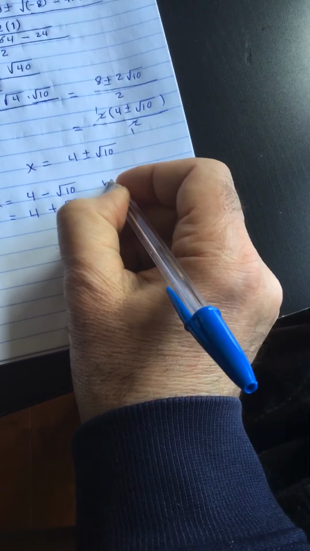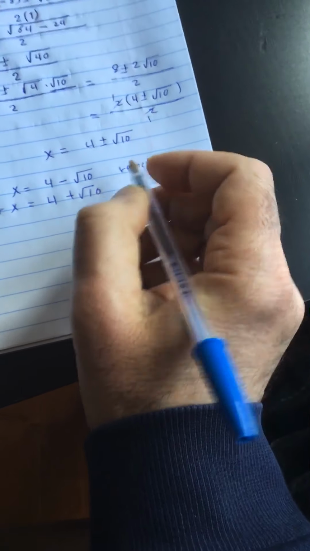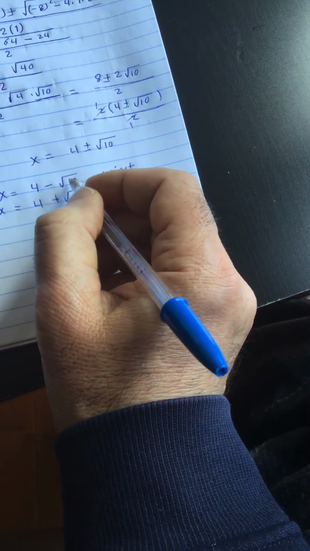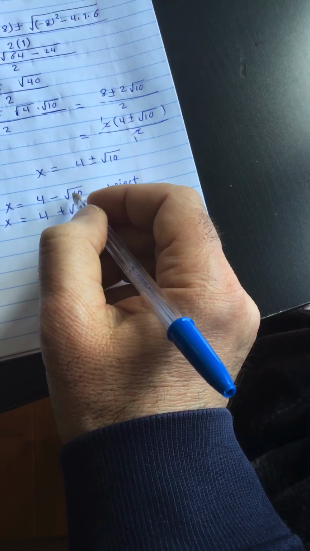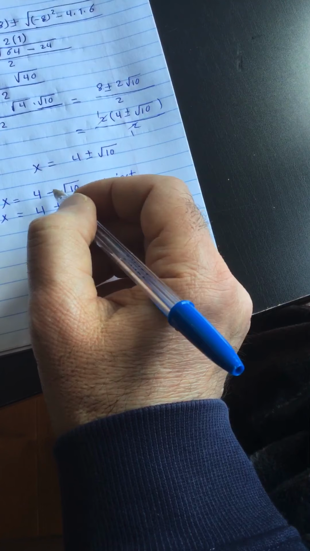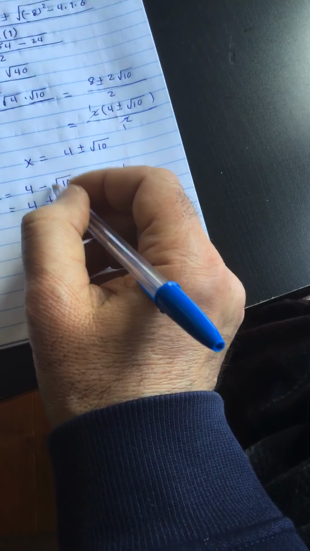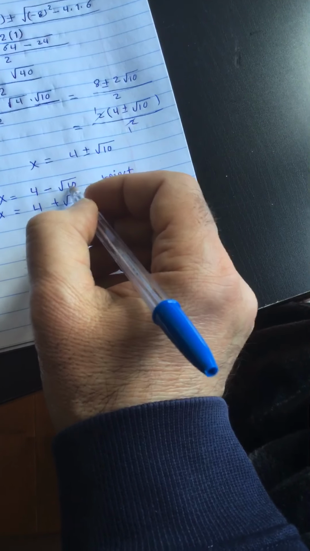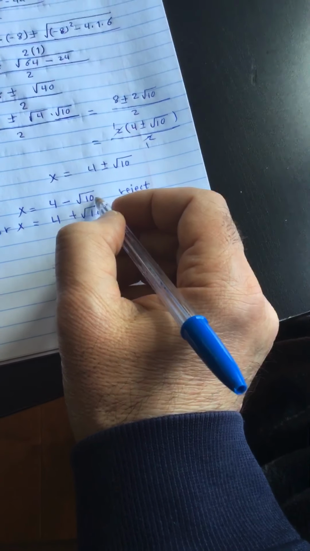So we reject one solution. Why? Take this one, 4 minus root 10. Root 10 is approximately 3 point something. Let us say approximately 3. So 4 minus 3 is 1.